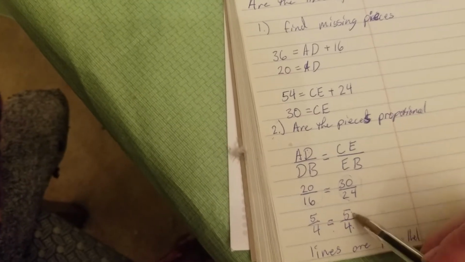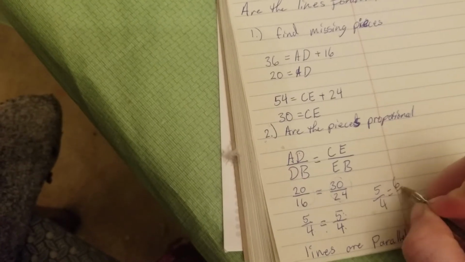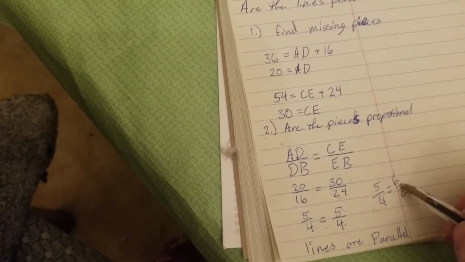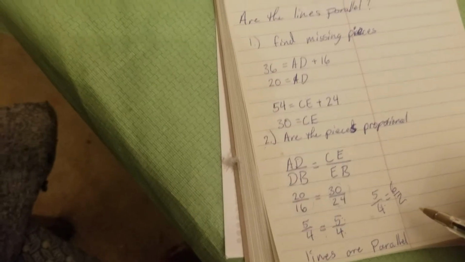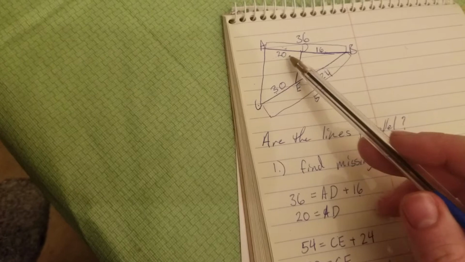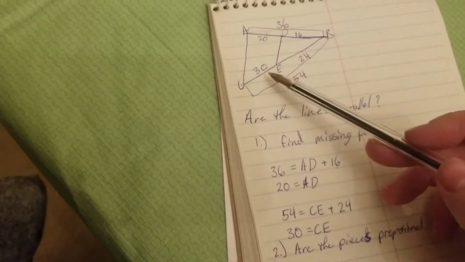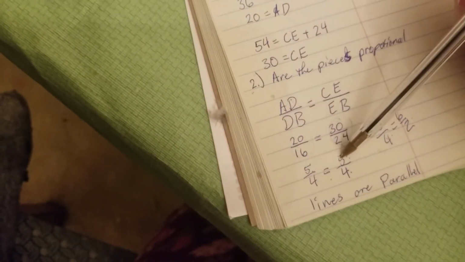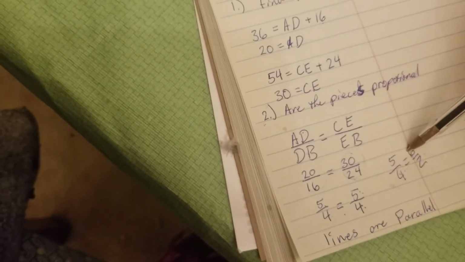If this is not true, so if I were to get like 5 over 4 equals 6 over 2, or something weird like that, these are obviously not the same. This would mean that the lines are not parallel. So again, your steps. Your first step is to find the missing pieces of the sides. The second step is to make these fractions using one side for each fraction so that you can find out if they're proportional. If your proportion is true, they're parallel. If it's false, they're not.